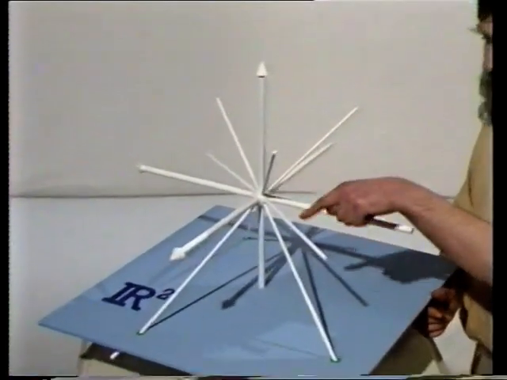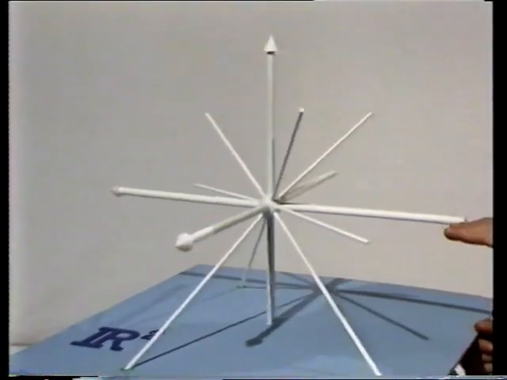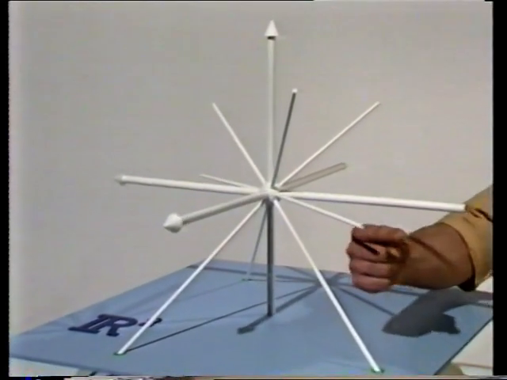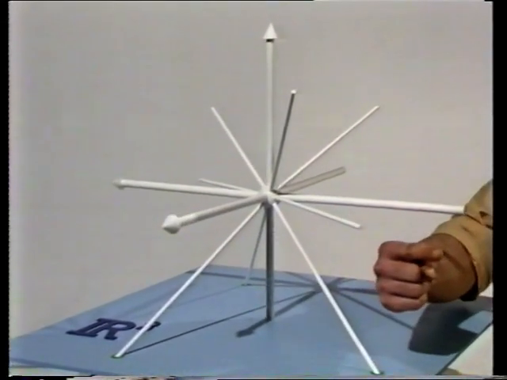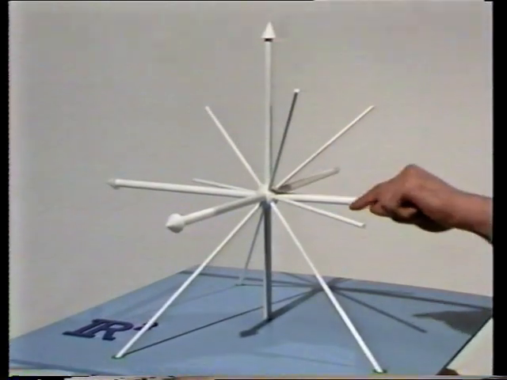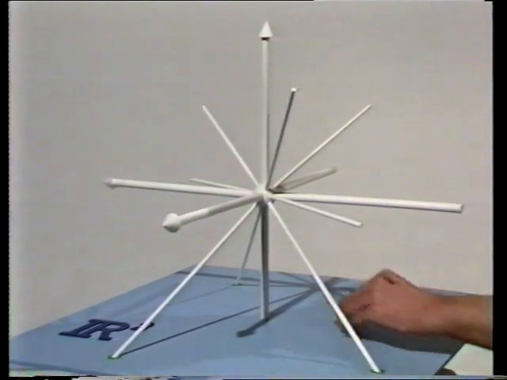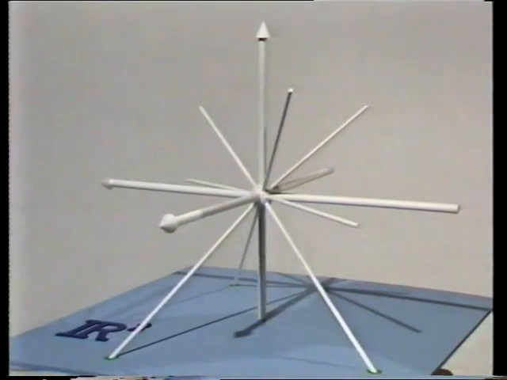And the rays which don't meet R2, the ones in the xy plane which are parallel to it, correspond to the ideal points at infinity. And notice there's one ray in the xy plane for each direction in R2. So we do have an exact correspondence.